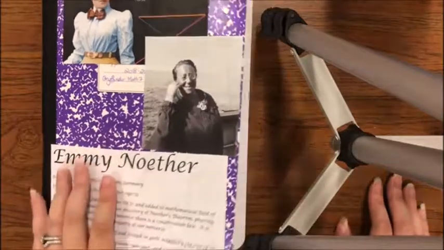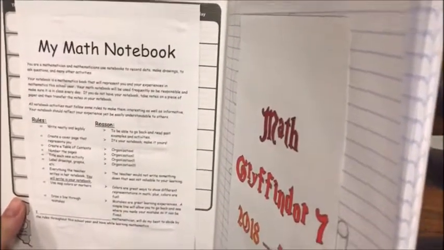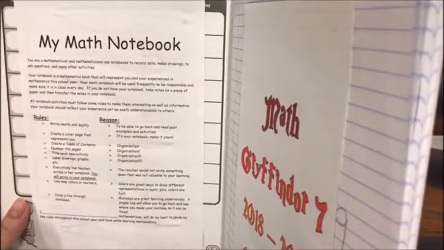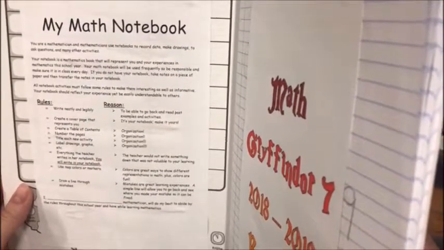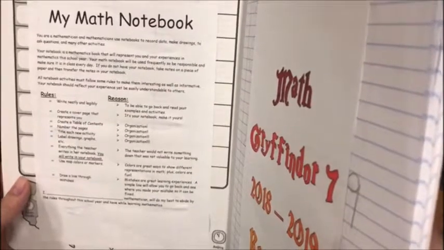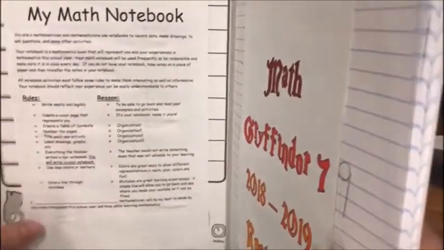and all of that. Now, on the inside front cover, you can see that we have glued in the My Math Notebook page. And this actually tells you about the reasons we use our math notebooks, why we're using an ISN, which is your interactive student notebook, and all that information. So it actually gives you some rules and the reason why we use these rules.